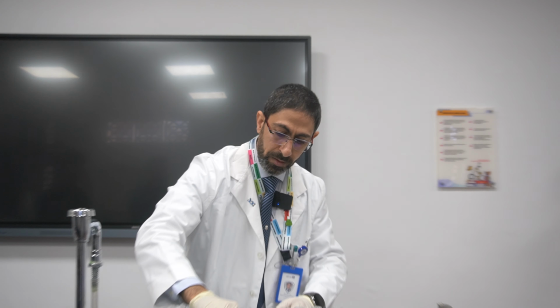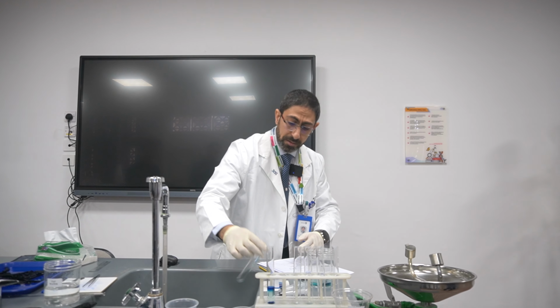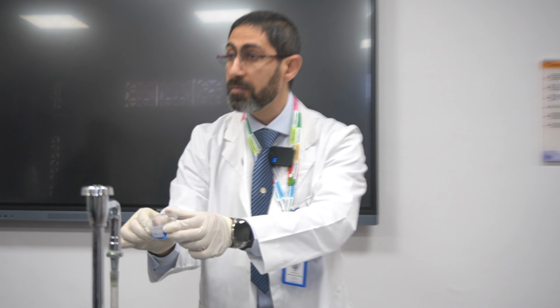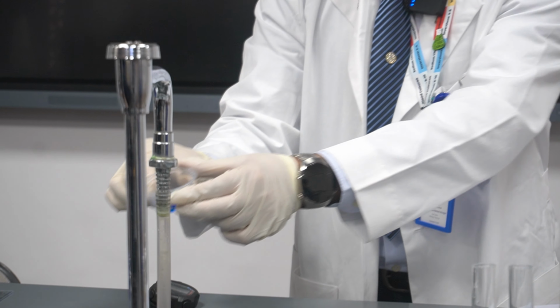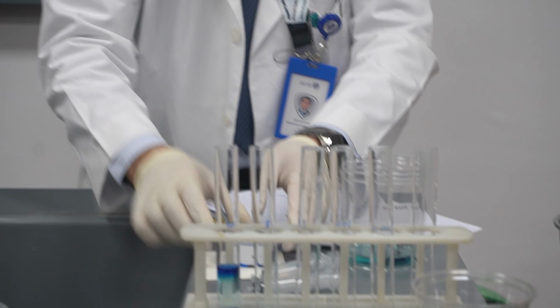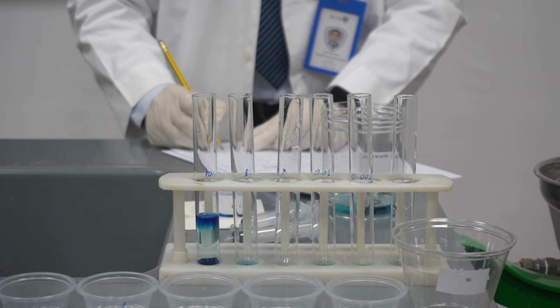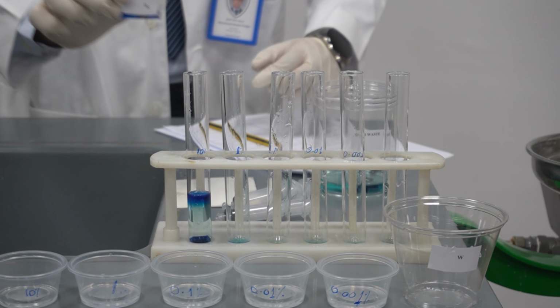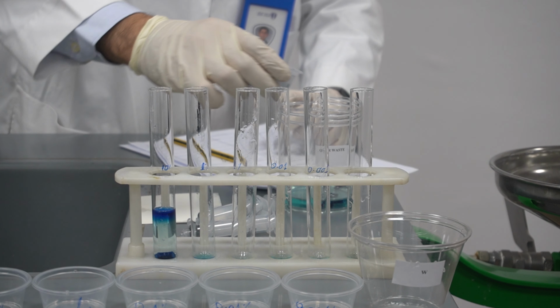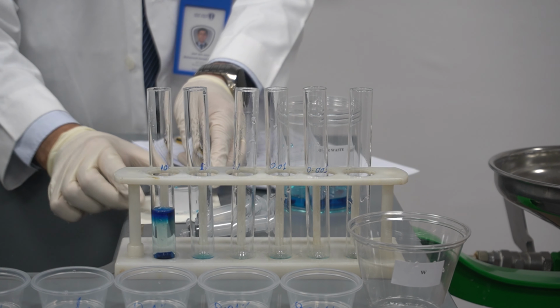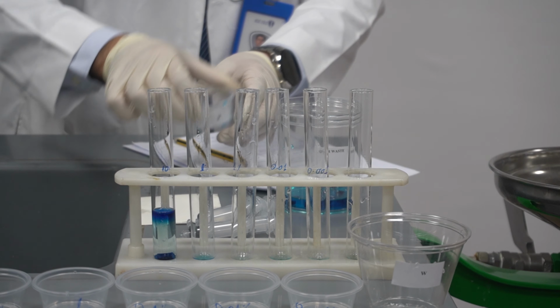So if I look at it, it will be more dark, like dark blue. Exactly. So I'll give more color. I'll discard it. Then I'll clean it.